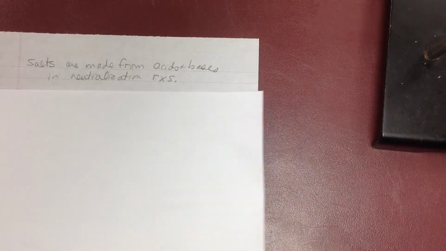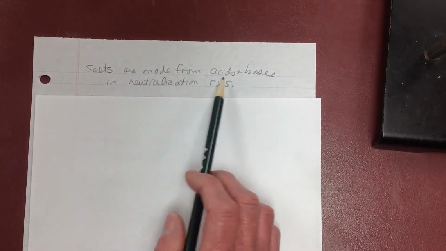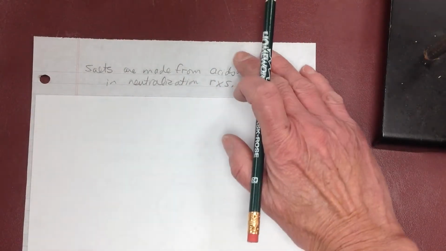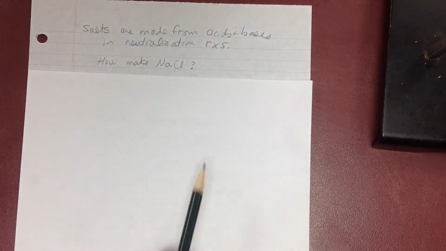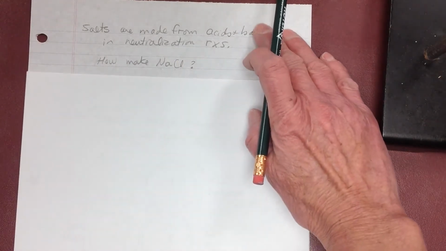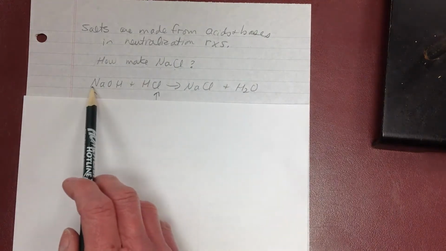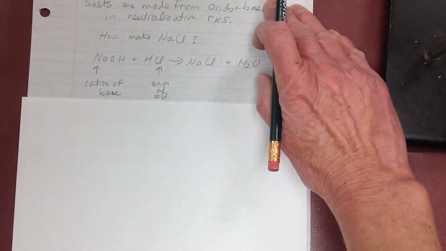Okay, so if you guys remember from before, you make salts by acid-base reactions, and if you wanted to make NaCl, what acid and base would you add? NaOH and HCl, right? You would add a base containing the cation and an acid containing the anion, okay?